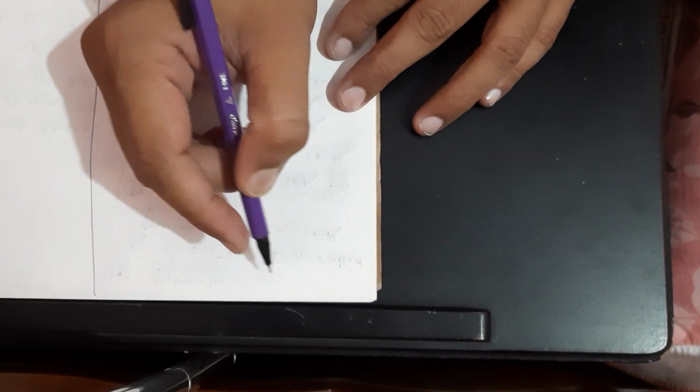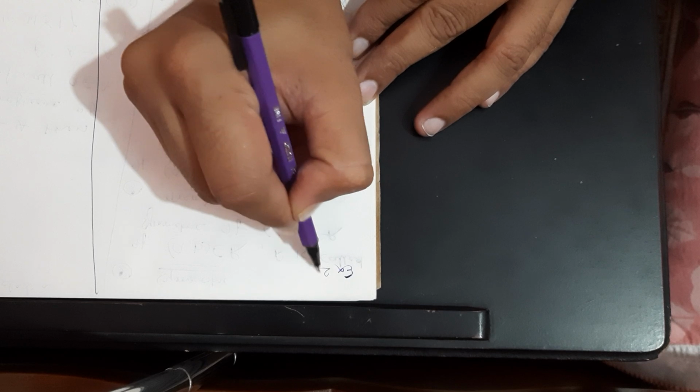You can simply understand with this example. See, students, in your book, example number 2, page number 3.